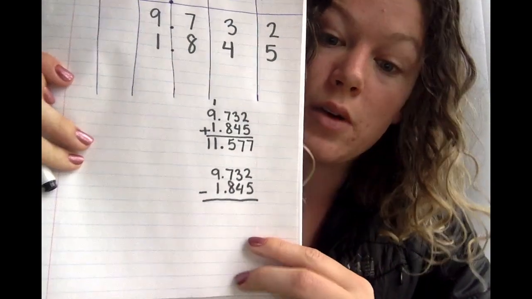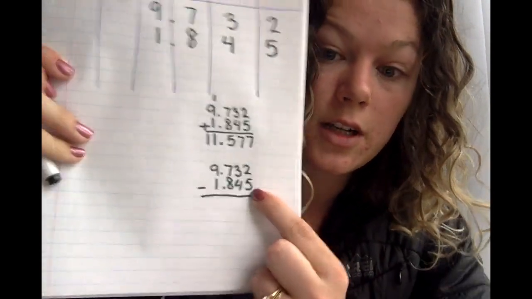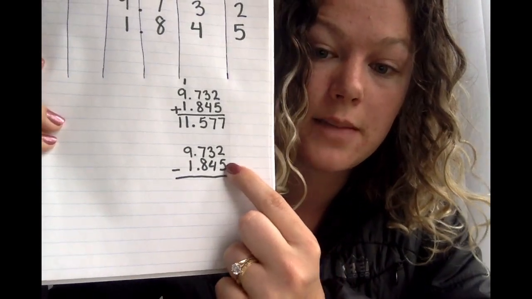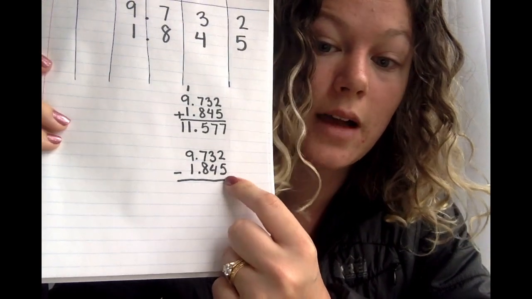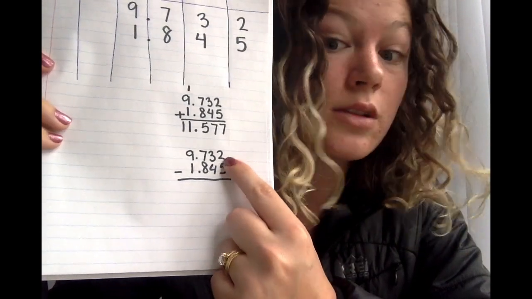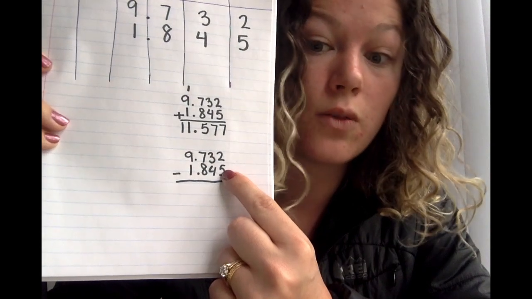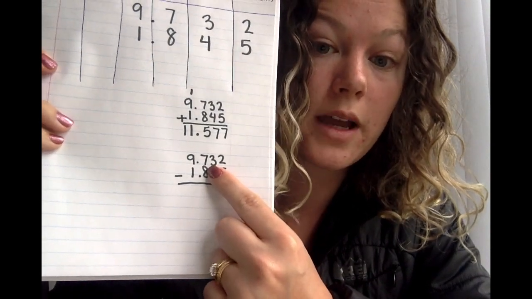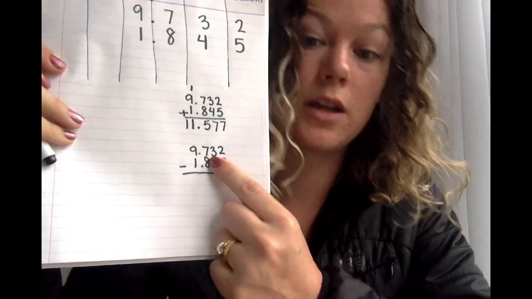Okay, so again, we're always going to start with our decimals. We're not going to start in our ones. And when I go to look at this, I'm noticing I'm going to have to do 2 minus 5. I can't do 2 minus 5, so I'm going to need to regroup, and I'm going to have to borrow from my hundredths place. So I'm going to go ahead and do that.